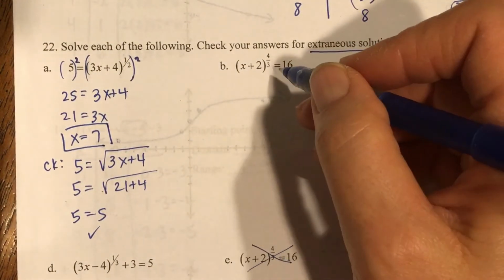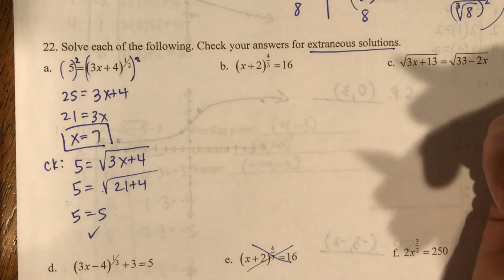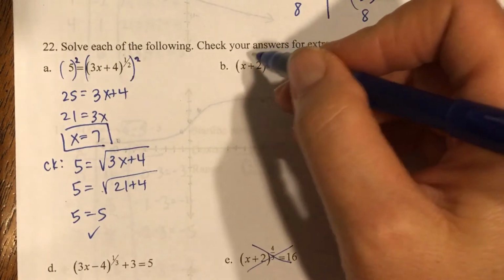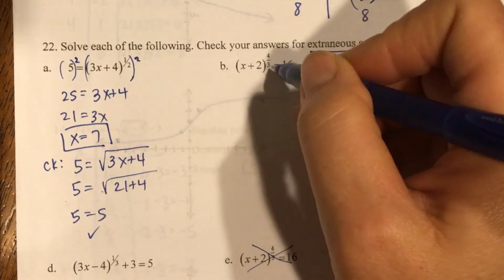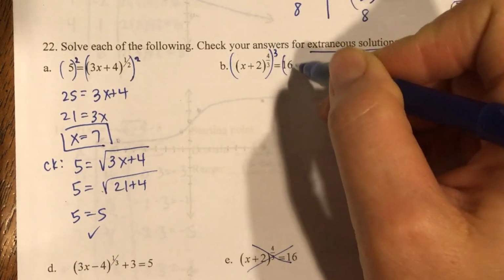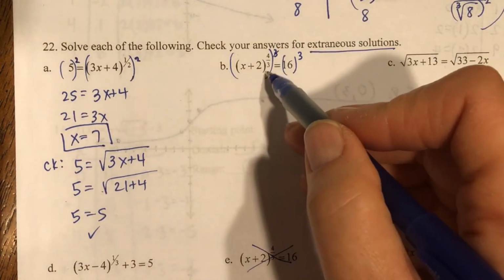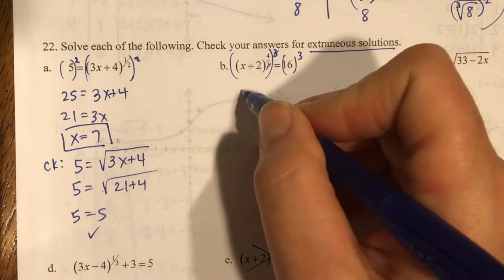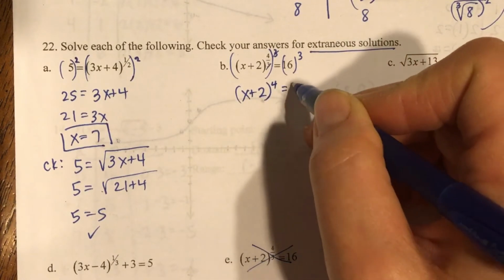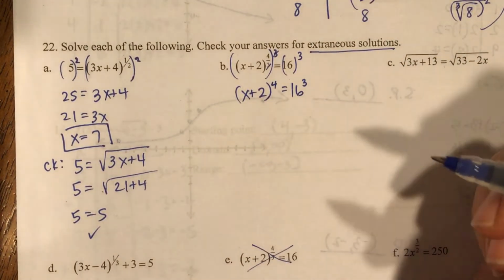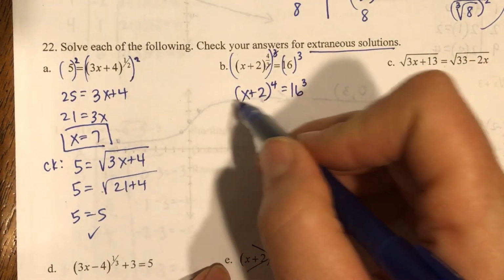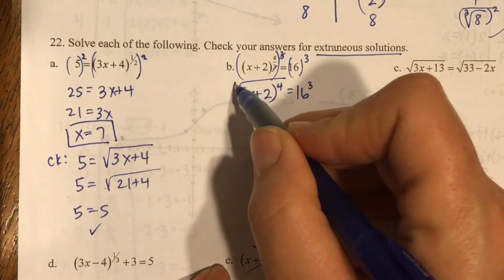Okay, so now this one, ew, gross. The easiest way to deal with this one is to, I was going to say, sometimes I like to rewrite them in radical notation, but honestly, this one's going to be easiest just to cube. So when I do that, the 3's make a 1, and I get x plus 2 to the 4th equals whatever 16 to the 3rd is, which I have 0 desire to go figure out. Okay, now I need to take the 4th root.